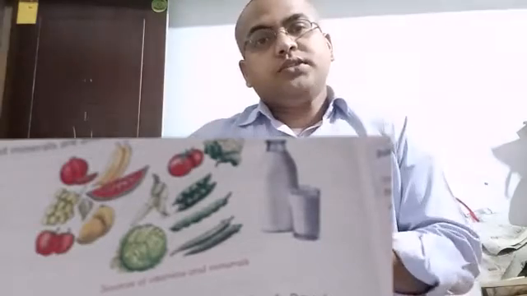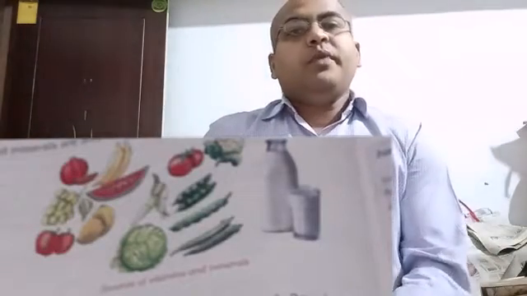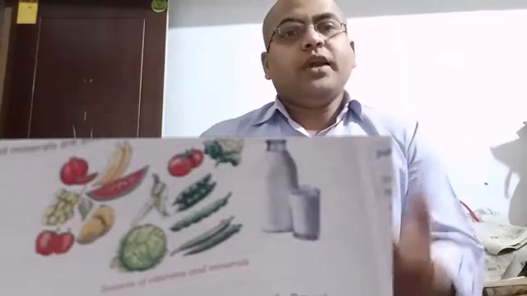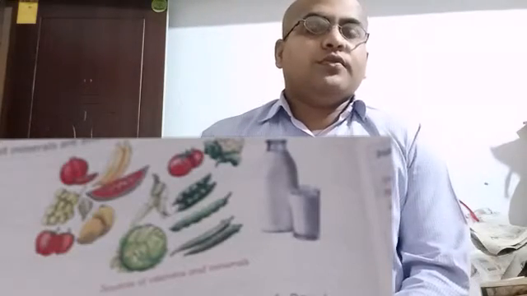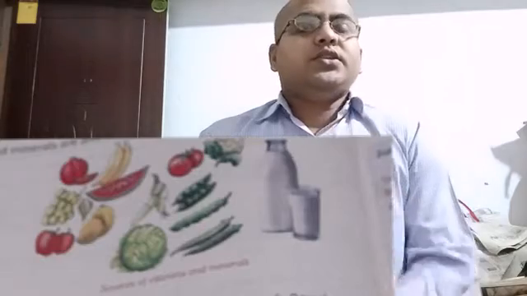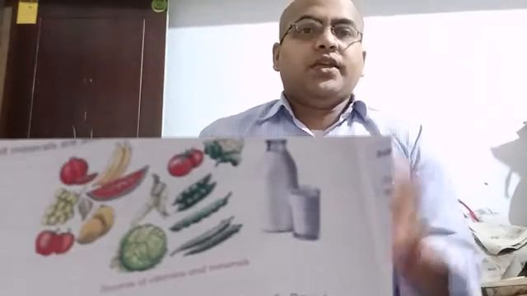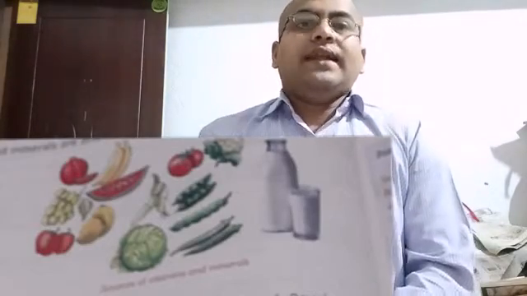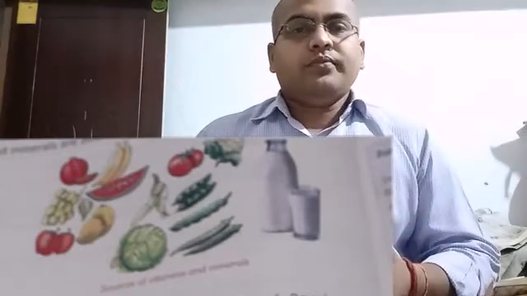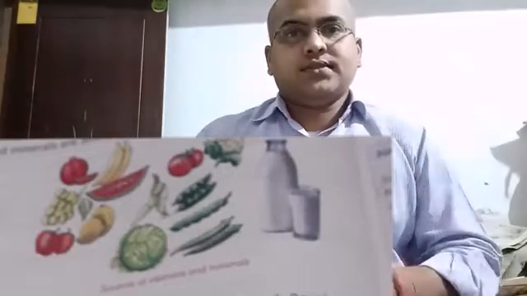Then the undigested food passes into the large intestine. Here whatever can be absorbed is absorbed, like water is removed from the food, and the undigested food is transferred into the rectum, a place where it is stored, and from time to time it is removed from our body by the anus.